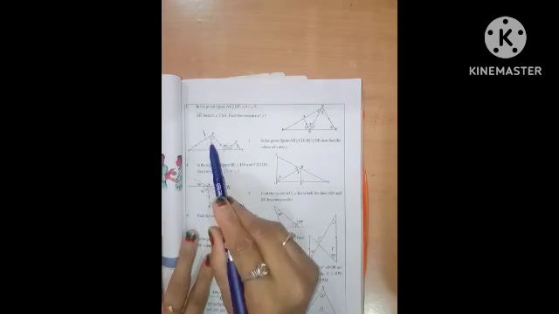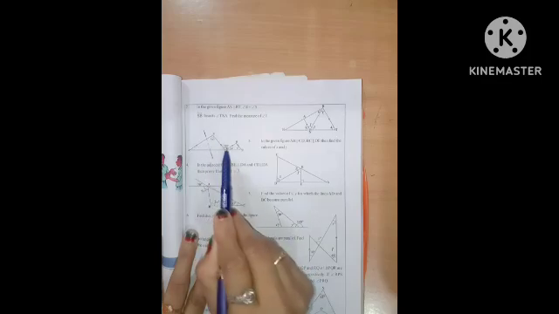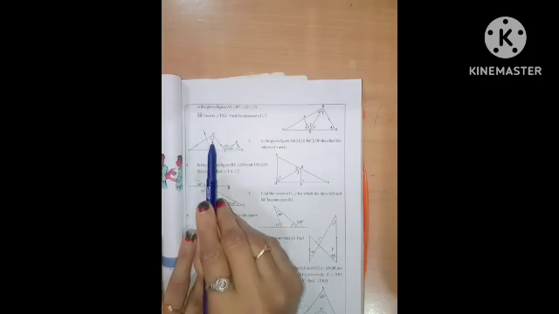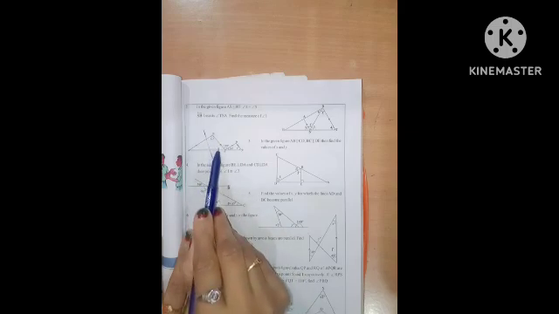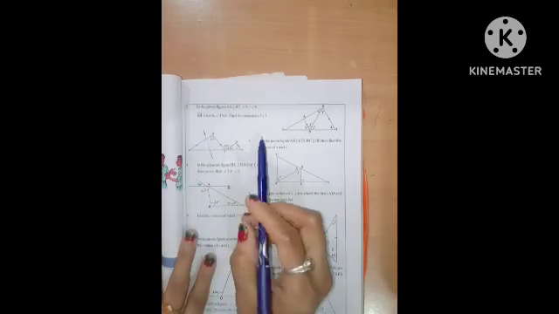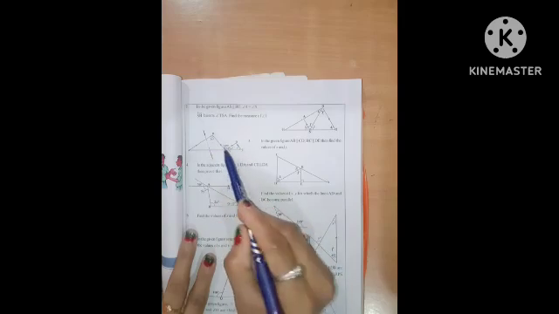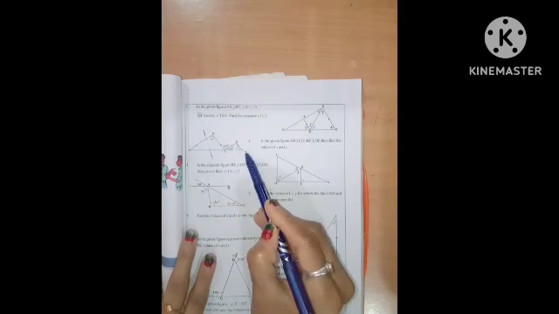So you have to calculate the x angle first. How will you get the x angle? By using the property that alternate interior angles are equal, we get this x degree. Next, BC is parallel to DE.